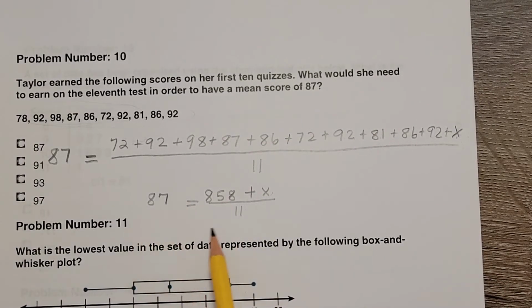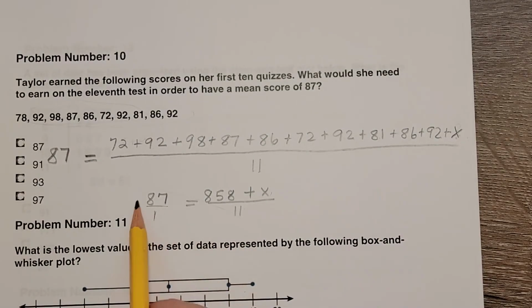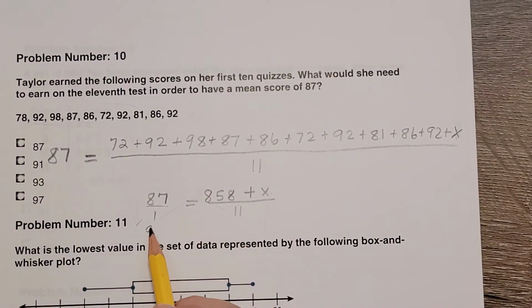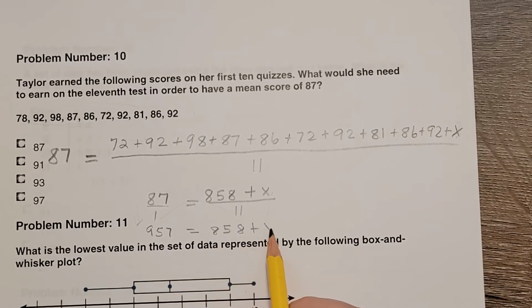To keep solving this, I would like to change it to a proportion and do that cross multiply thing we do with proportions. So let's see, what's 11 times 87? So this becomes 957 equals 858 plus x.